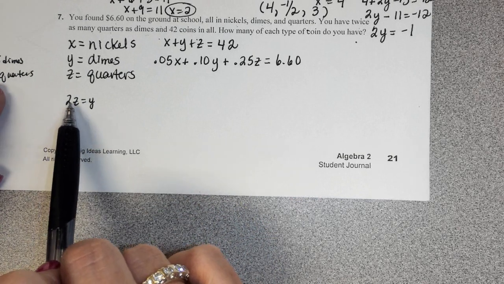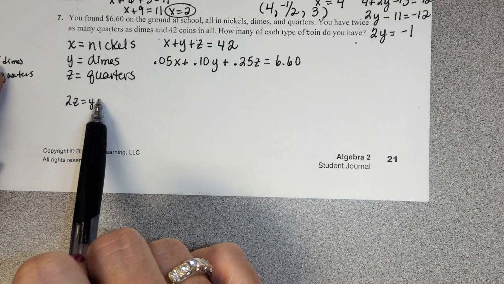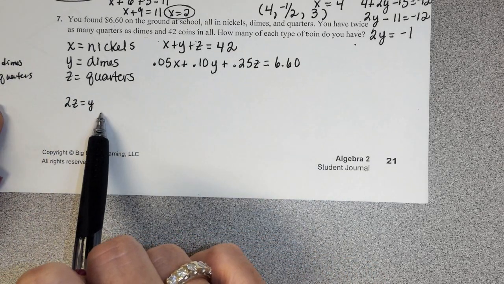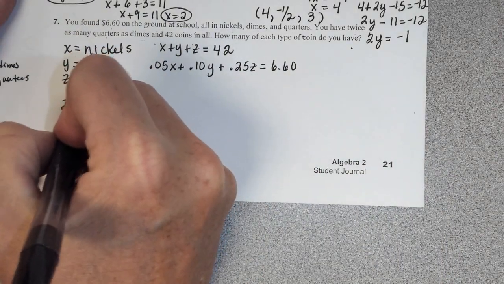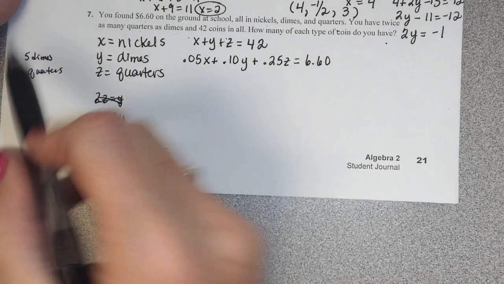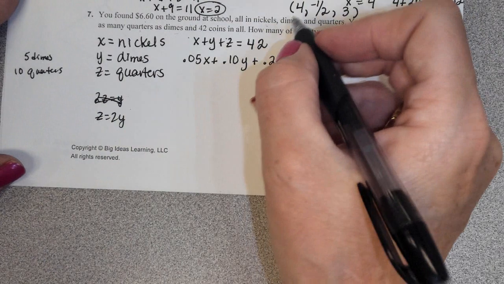If I do 2 times 10, is that going to equal 5? So which way should it be? Instead of 2z equals y, it should be what, Jacob? Right, z equals 2y. And that's a confusing thing there. So I always just make up numbers and then keep checking it until it actually works out. So this is the way it should be then.